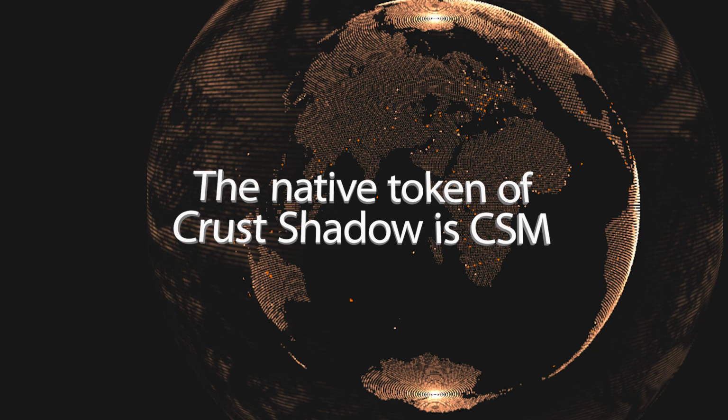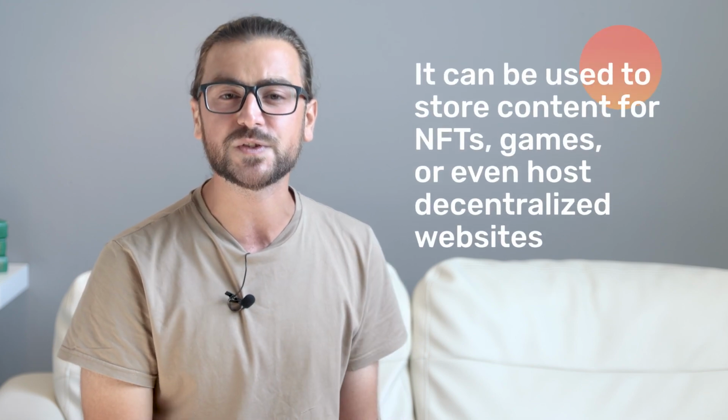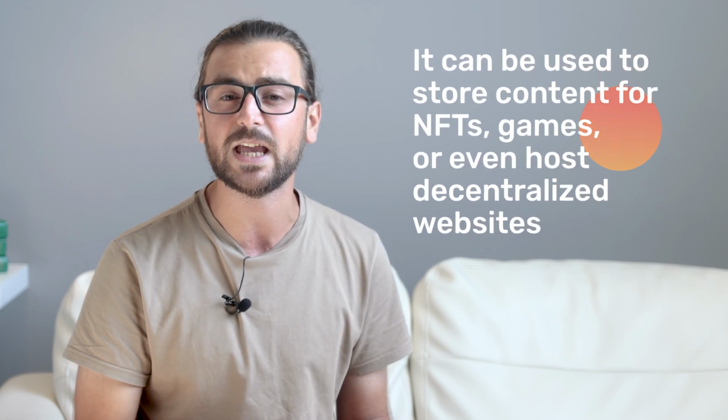The native token of Crust Shadow is CSM. The total initial amount of CSM is 200 million and it will be allocated to the community. Crust is a cheap storage network that can become one of the most widely used parachains of Kusama and Polkadot. It can be used to store content for NFTs, games, or even host decentralized websites, so it will definitely be very popular. And that's all for today.